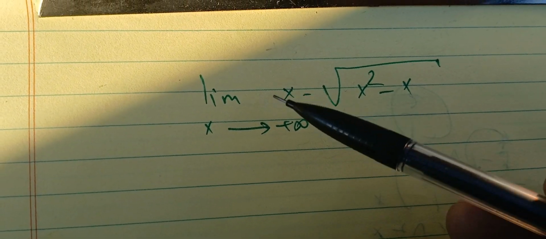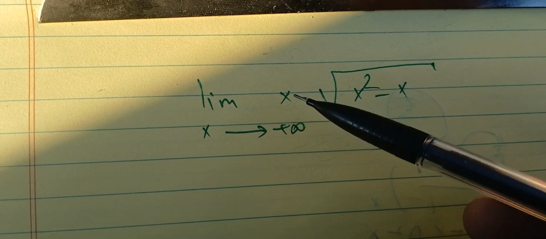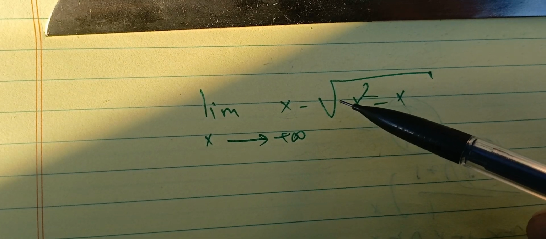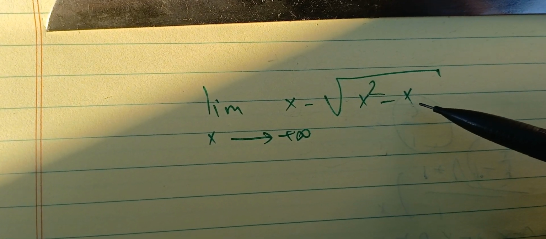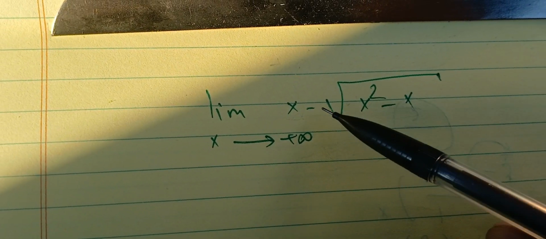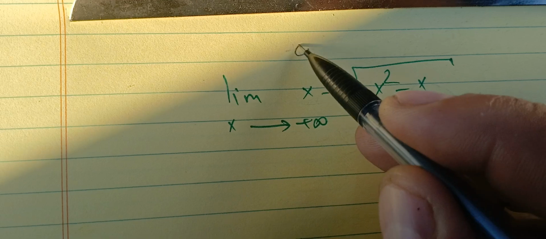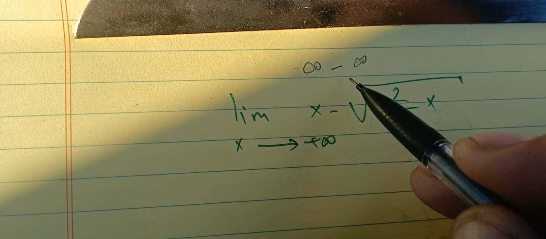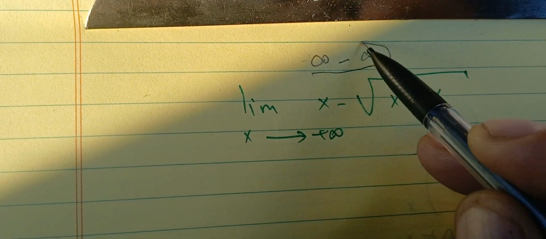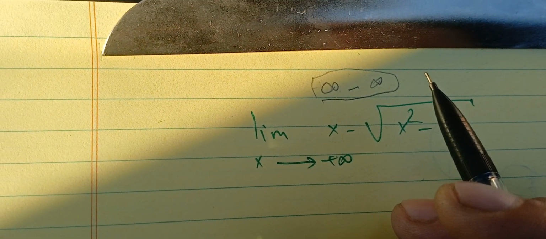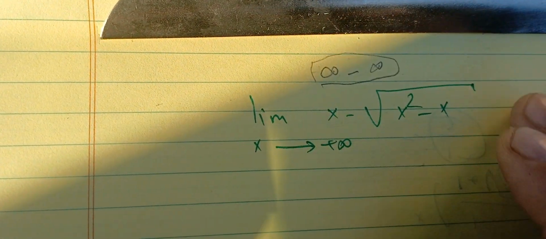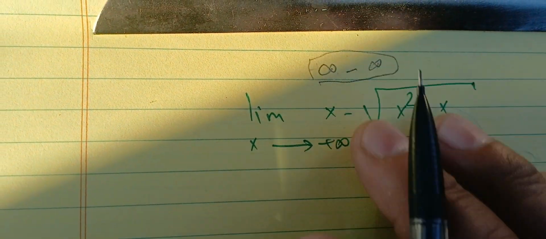Here we know that x, as a function, goes to plus infinity as x goes to plus infinity, and the square root of x squared minus x will go to plus infinity if x goes to plus infinity. But with this minus here, we're going to have plus infinity minus plus infinity, which is infinity minus infinity. And we don't know how to deal with this kind of problem, because how is infinity minus infinity defined? So most of the time here we have to rework this one to find the limit.